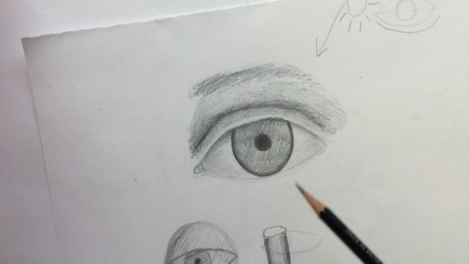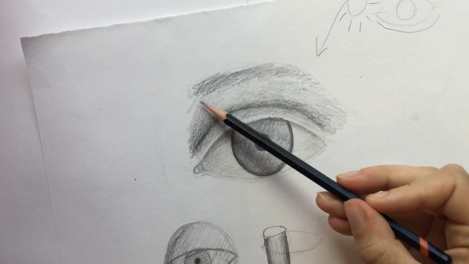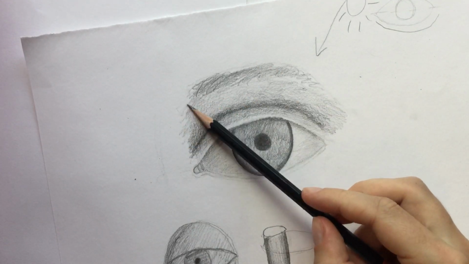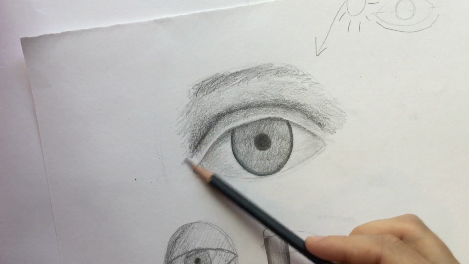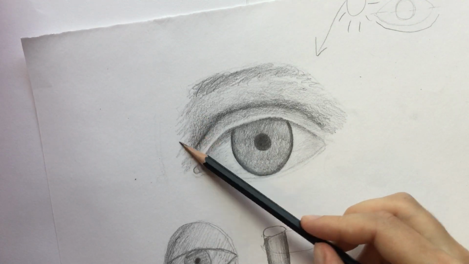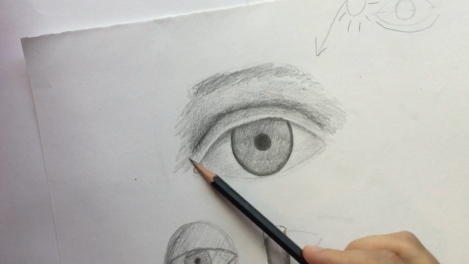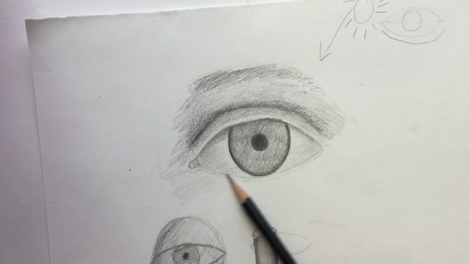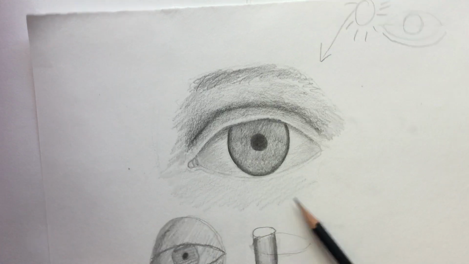And then I'm just going to do the bottom section as well. So I'm sort of placing that eye that we're drawing onto the face. So I'm just going to add in a light tone first.